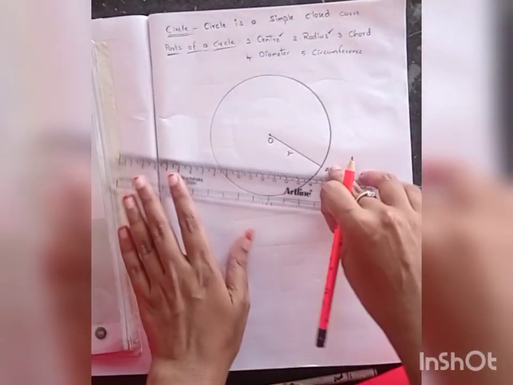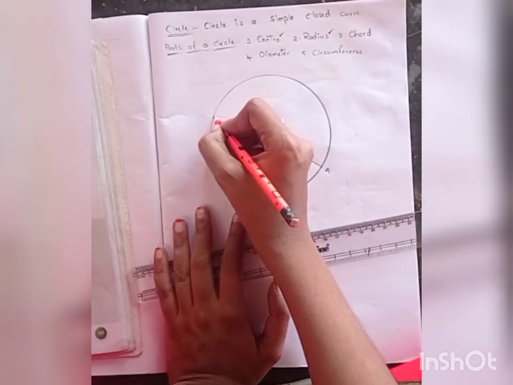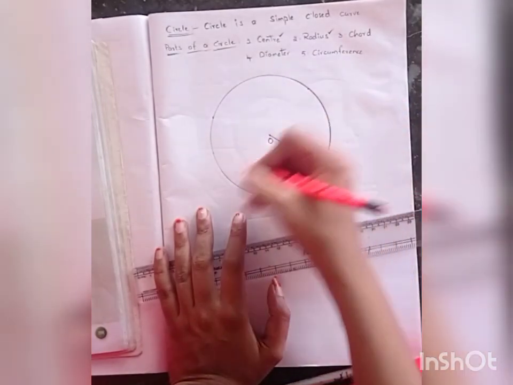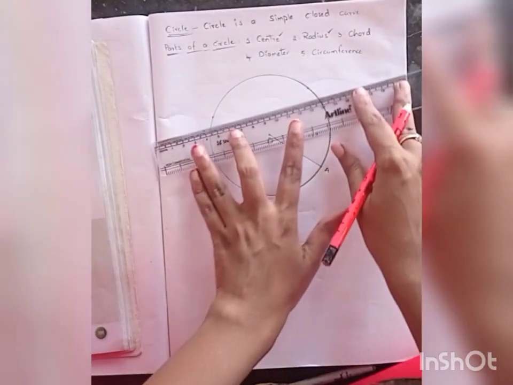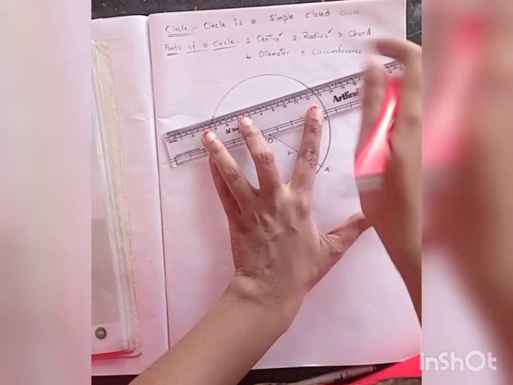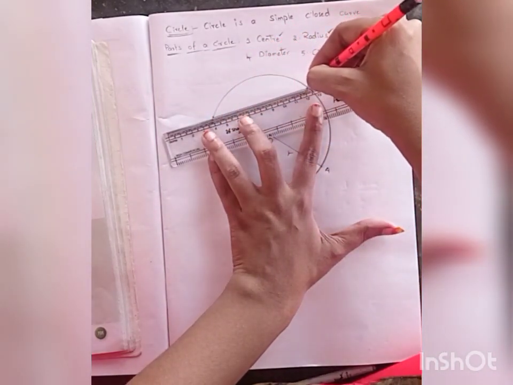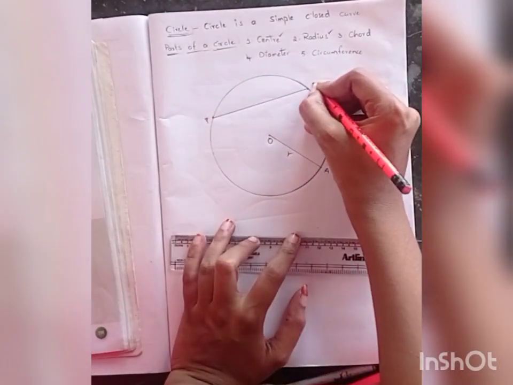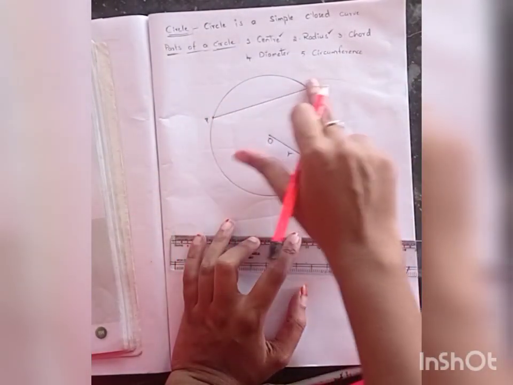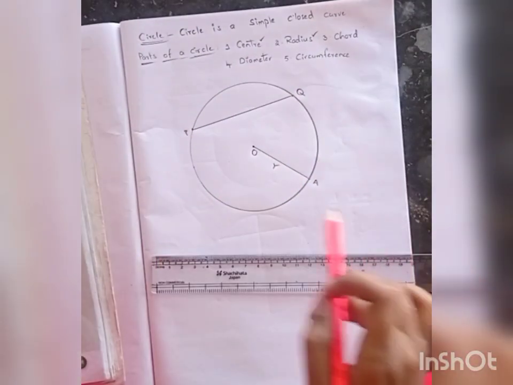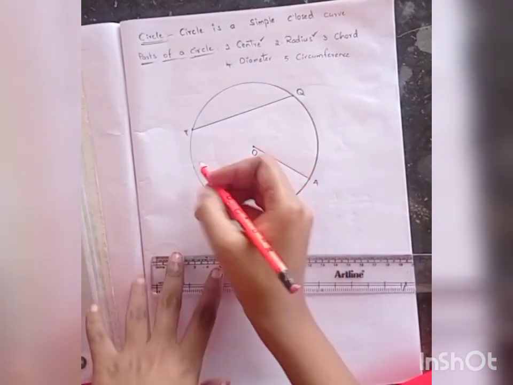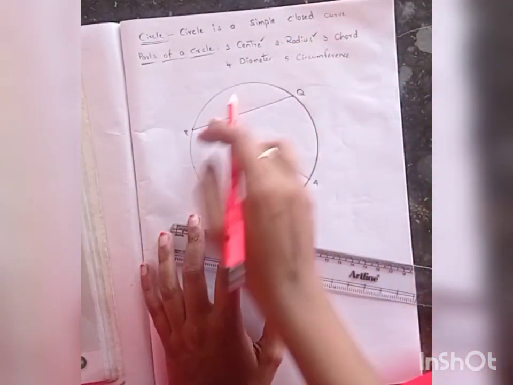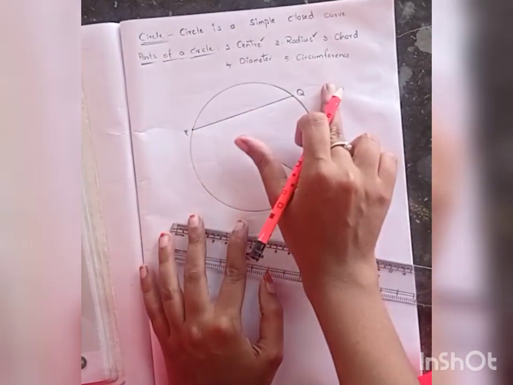Now what is a chord? A chord is nothing but any 2 points you take on a circle and join with a straight line. Straight line, not a curved line. So if it is PQ, this is a chord, one of the chords of a circle. You take any 2 points, it's your wish, and if you draw a line, we call it a chord.